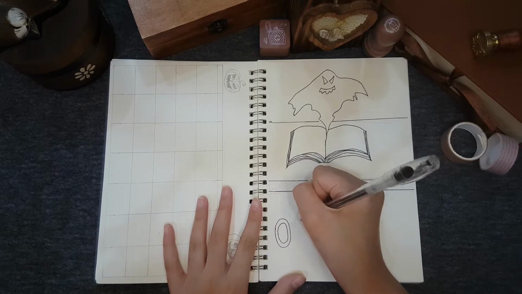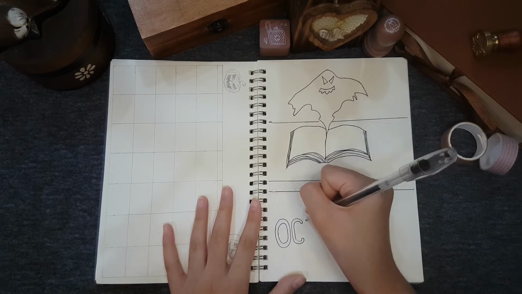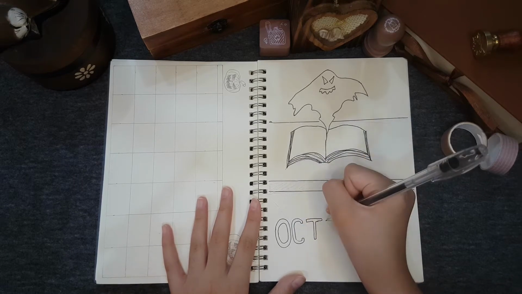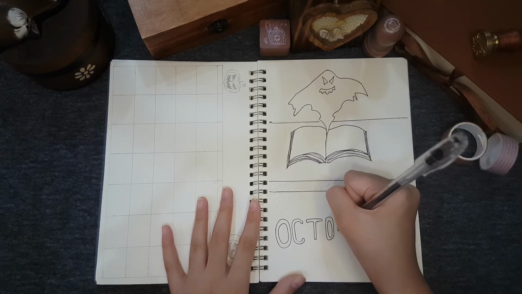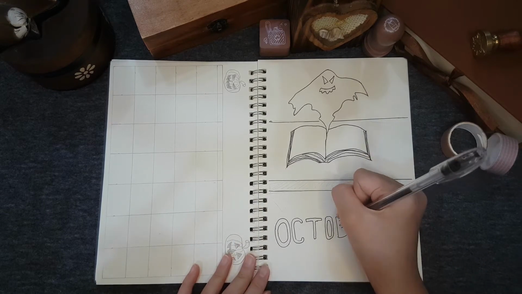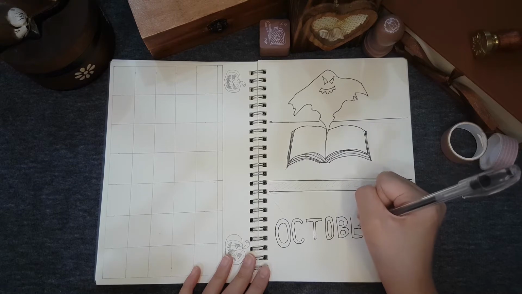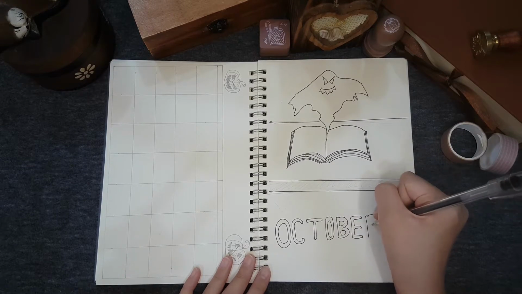So for this month, the lettering is just block lettering. I didn't have the sketch for this month for my lettering, so it's not that straight. But to be honest, it's fine for the imperfection. I'm sorry, I'm saying it so weird. Okay, but so I just filled the bottom part with a thin block letter, again with my 0.3 black gel pen, writing October.